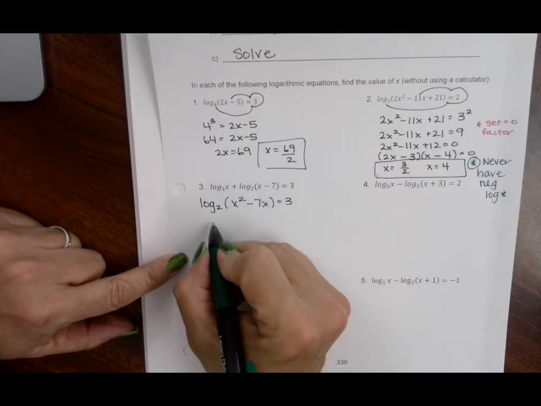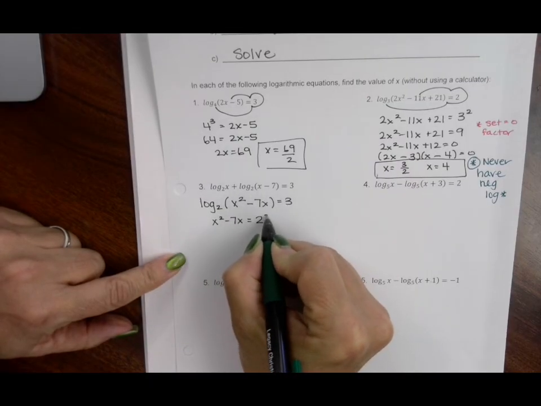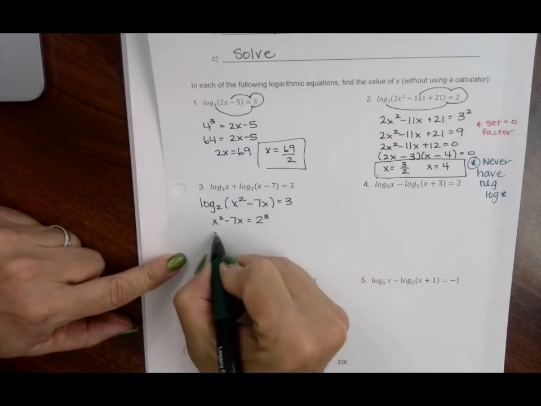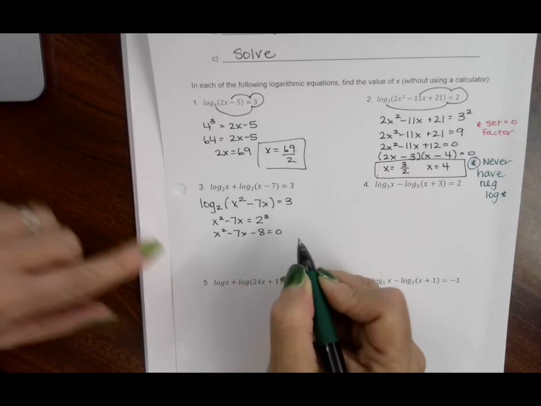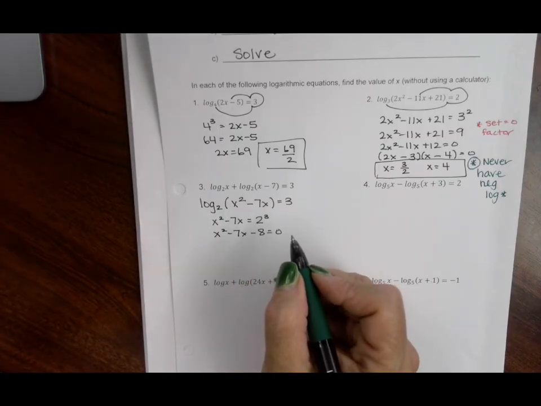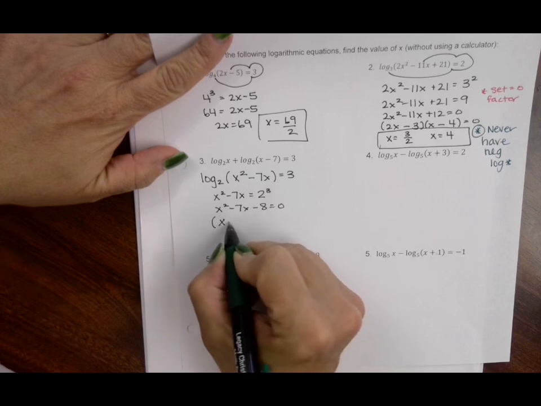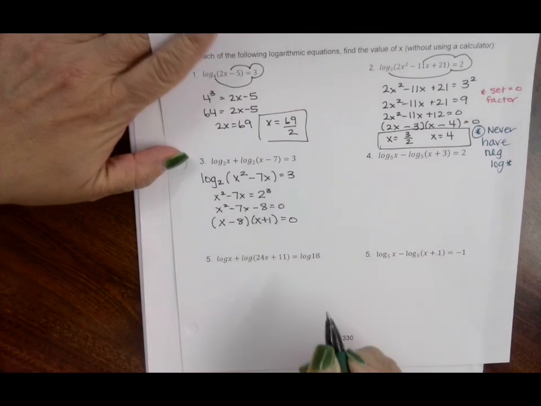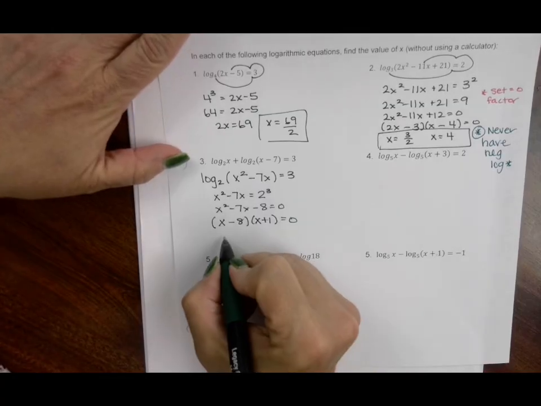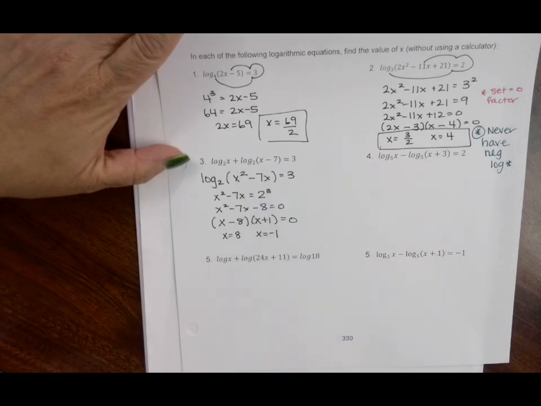Okay, so I'm going to popcorn this, and I get x squared minus 7x equals 2 cubed. So when I combine here, x squared minus 7x minus 8 equals 0. All right, so now I have x minus 8 and x plus 1 equals 0. When I solve this, I get x equals 8 and x equals negative 1. So here's my two answers.